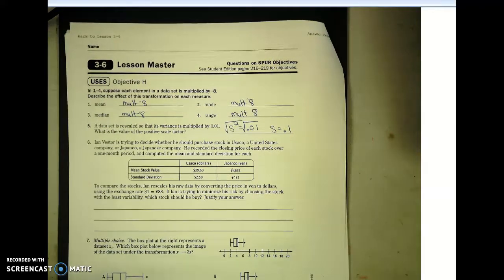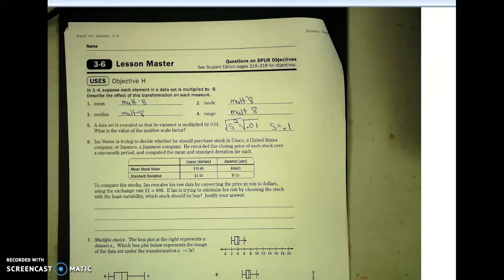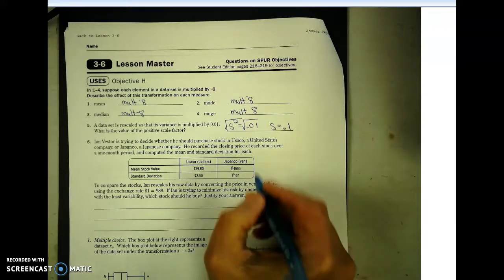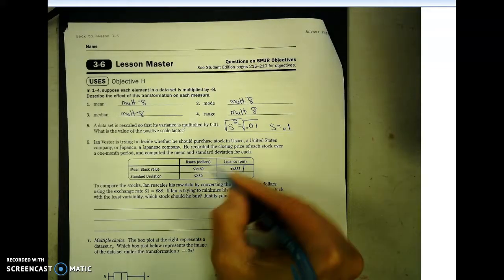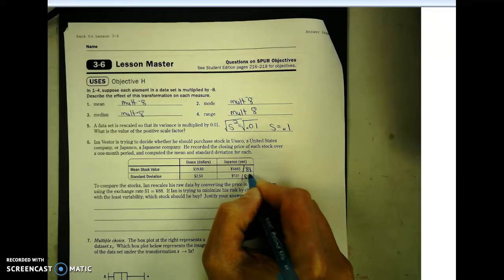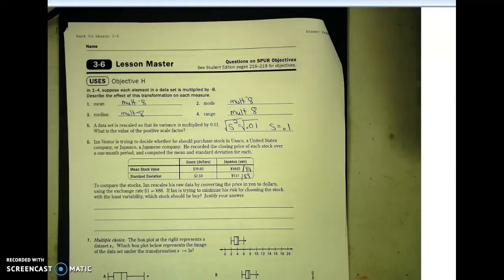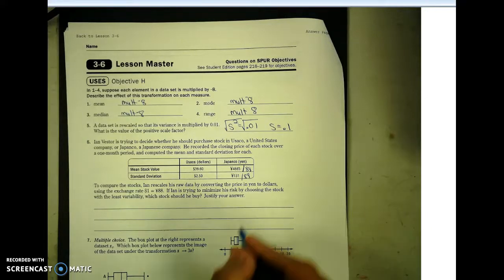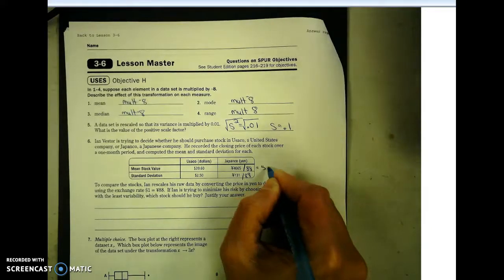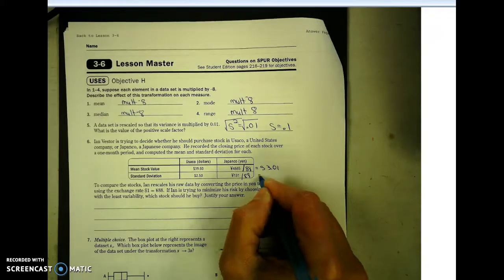All right, moving on to the next one. Okay, it says he wants to rescale his raw data by converting the price in yen to dollars. So I'm going to divide each of these by 88. In this case, my mean is 53.01. And here I get 1.49.